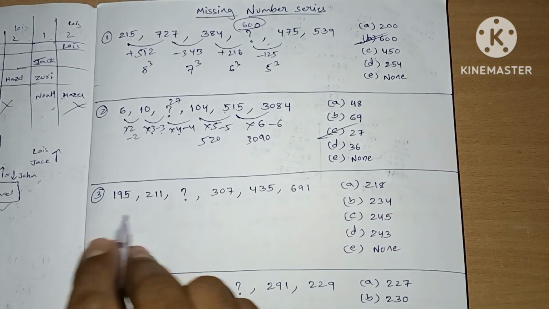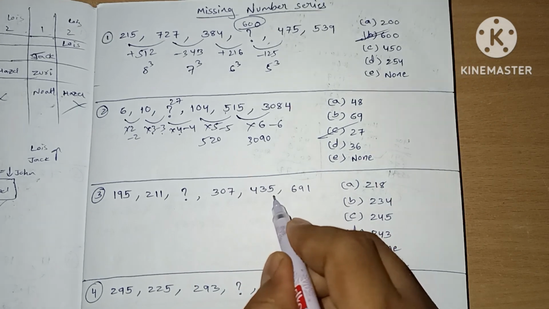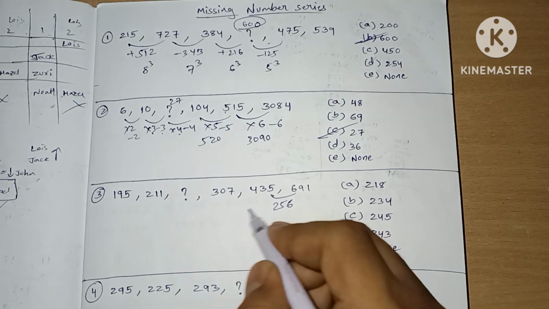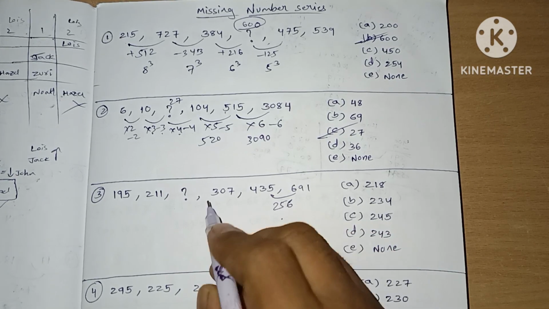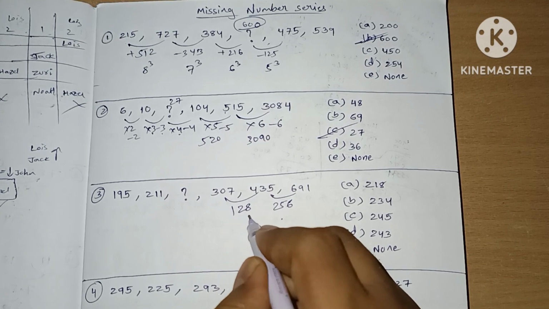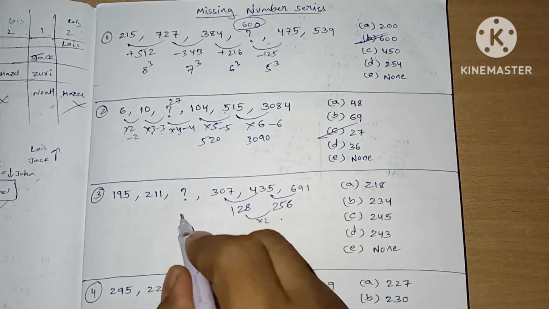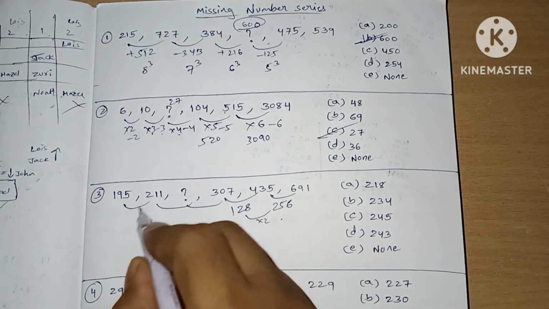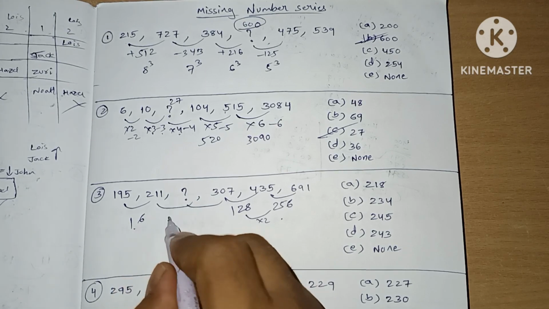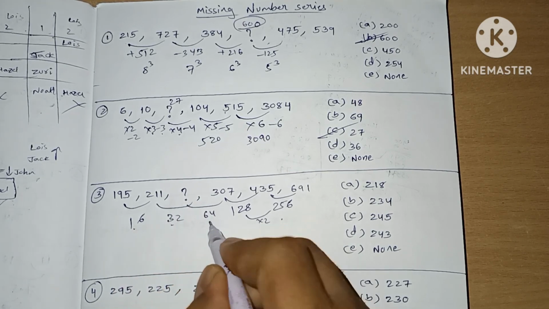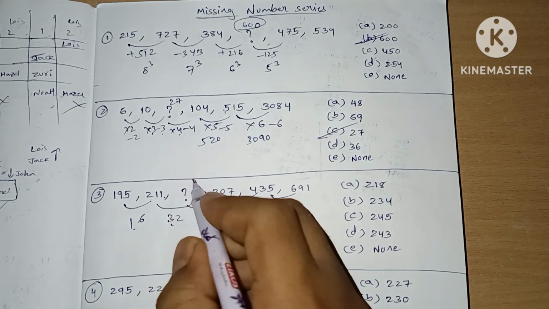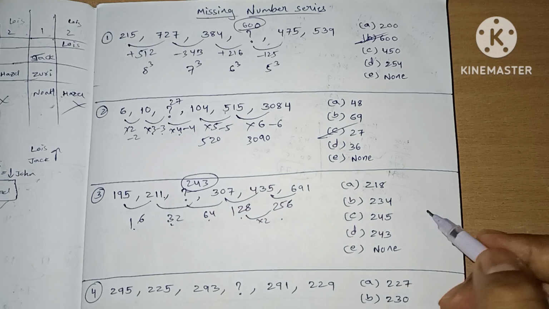Next question. Here there is no big differences, so we'll go with the differences. Here the difference is 6, 5 and 2. This is 16 square. Here the difference is 8, 2 and 1. This is double. Let's see this one. Here the difference is 6 and 1. So double of this one will be 32, double of this one will be 64, 61 double will be 128. So 211 plus 32 will be our answer, 243. 243 is our answer, option B.